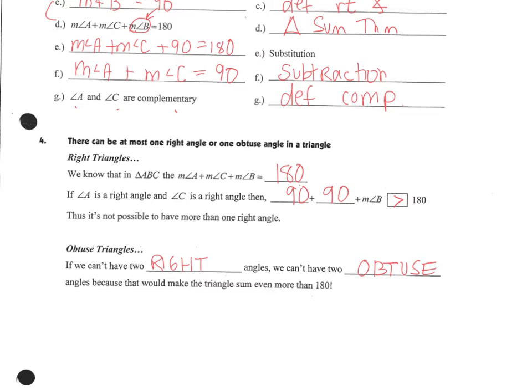If angle A is a right angle and angle C is a right angle, and we add B to it, then that has to be greater than 180 degrees. Thus, it's not possible to have more than one right angle in a triangle. If we talk about obtuse angles, if we can't have two right angles, we can't have two obtuse angles, because that would make the triangle sum more than 180 degrees.